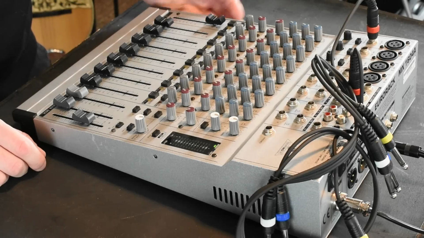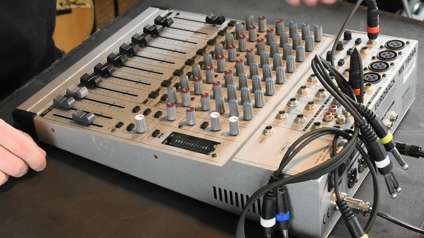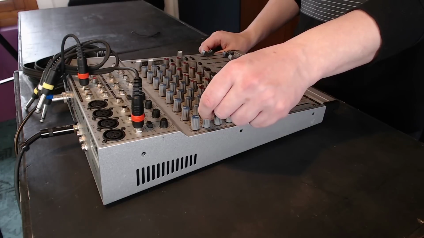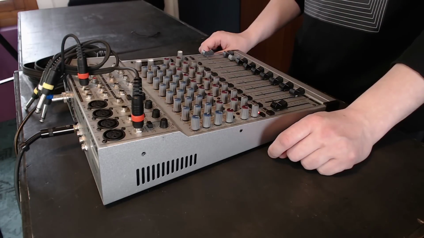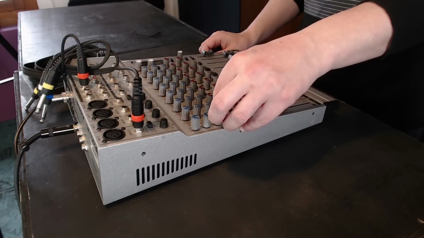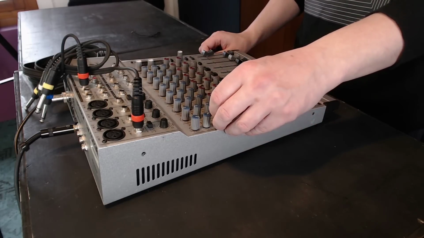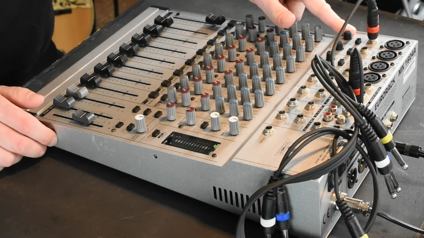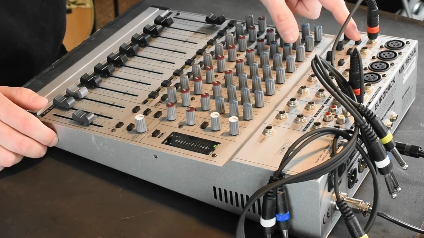But what happens if we, for example, twist one of the EQ knobs? Let's turn a little bit the mid one. Ooh, it changed. Let's turn the low one. Changed again. Maybe we can also press a button and use the low cut filter under 75 Hz that this mixer has on the first 4 channels.